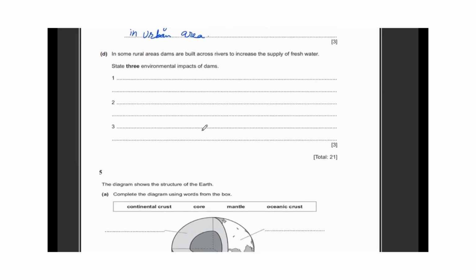Next one. In some rural areas, dams are built across rivers to increase the supply of water. So dams are built across the river. Give 3 environmental impacts of the dam. Generally they ask such kind of question. What is the impact of a dam? Positive, negative. You have to remember some of this, or don't remember, just put it in the order. If you know one of it, the second one automatically comes. So what is the impact of making a dam?